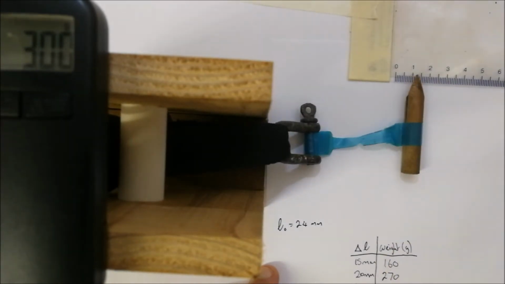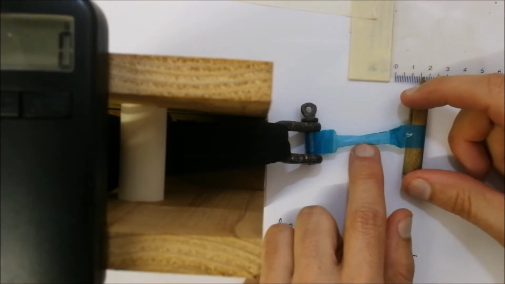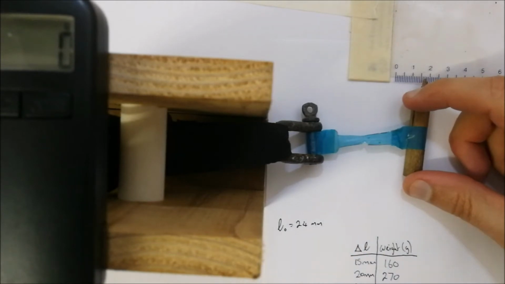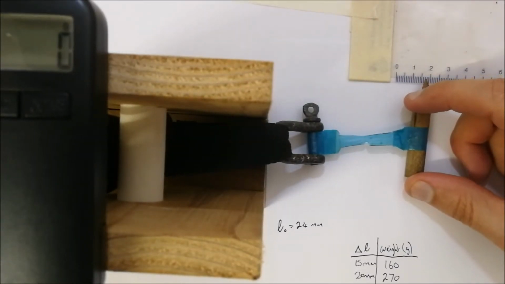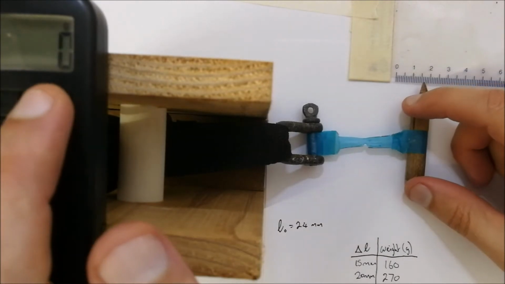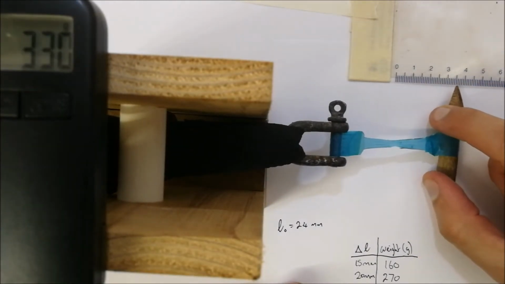Okay, 300 grams for 35 millimeters. Now notice that the readings are actually starting to decrease, and you actually see over there where it's starting to break the material. The plastic has got a little narrower neck over there, so it's probably going to start breaking very soon. Okay, let's see what value we're able to take it to now. Getting to 35.